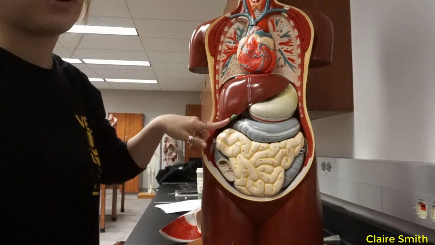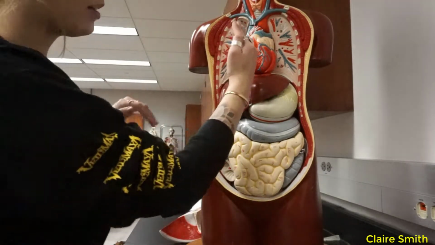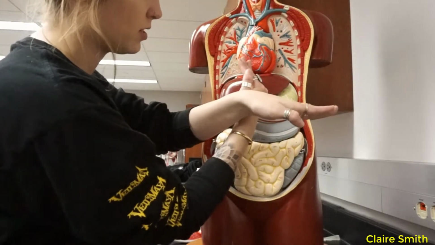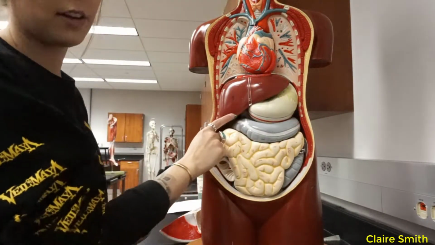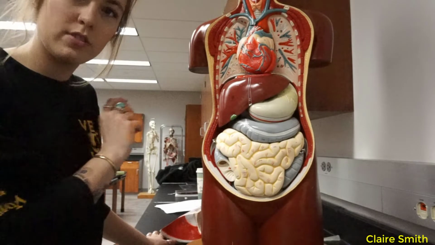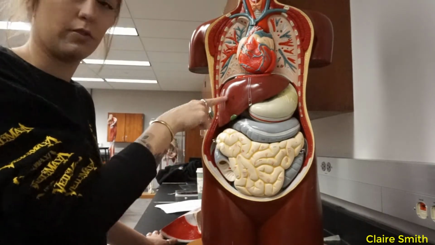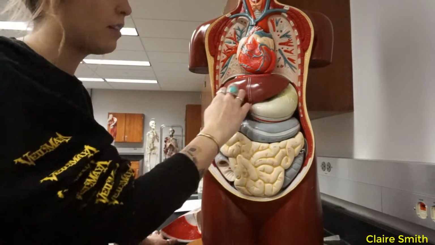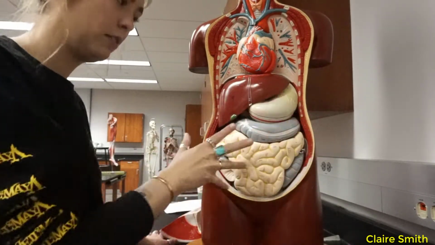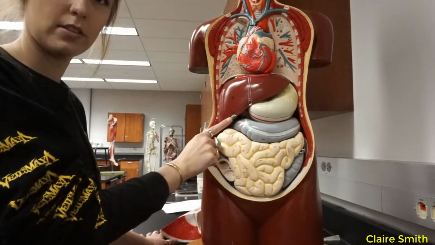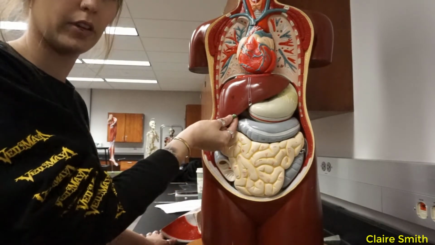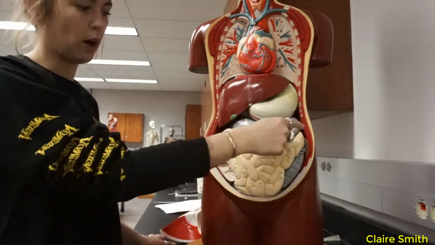And when we talk about abdominal pelvic quadrants, when we divide this into 4 sections, gallbladder is always a good one to ask which quadrant it's in, because it's only in one, which is the upper right quadrant. A lot of the other ones go into other quadrants, but gallbladder, this little green guy, the bottom of your liver, is in the upper right quadrant.